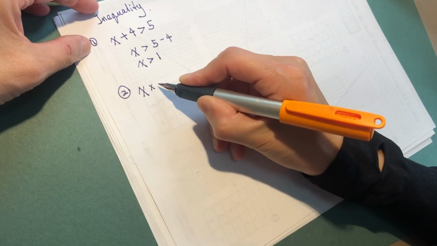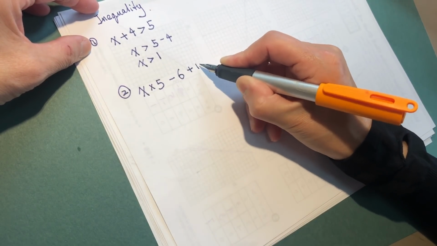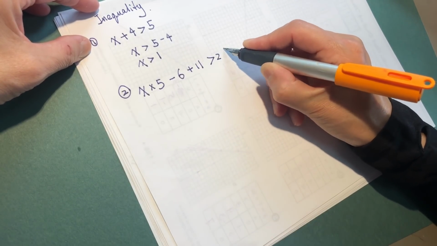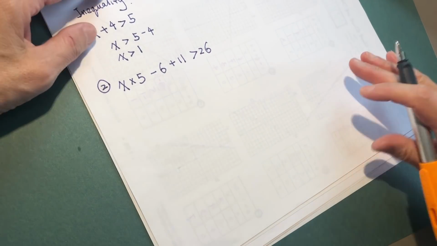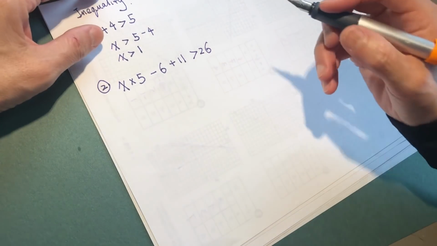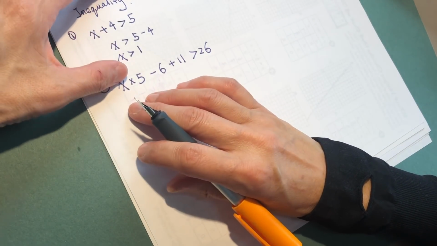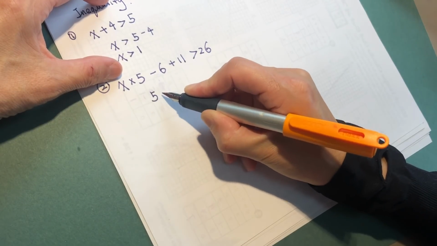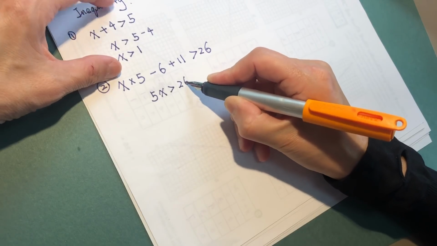X times 5 minus 6 plus 11 bigger than 26. I just randomly pop up this number. I do not know how it will come up. So put x and the coefficient of x on the left side. So 5x bigger than 26.